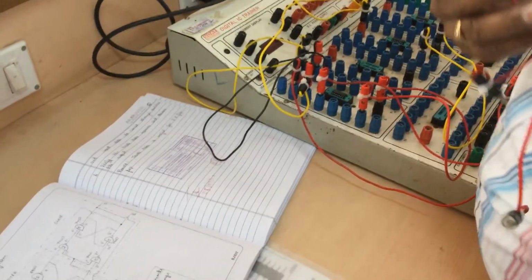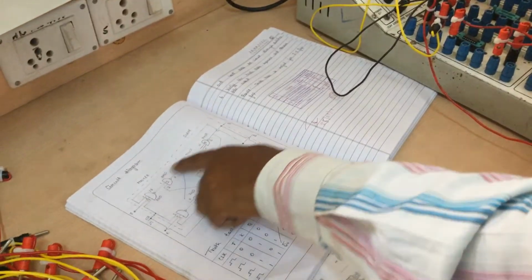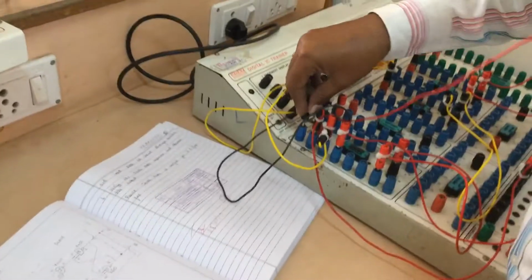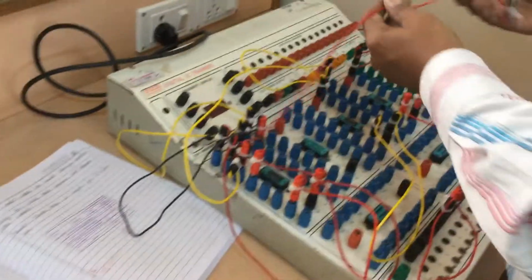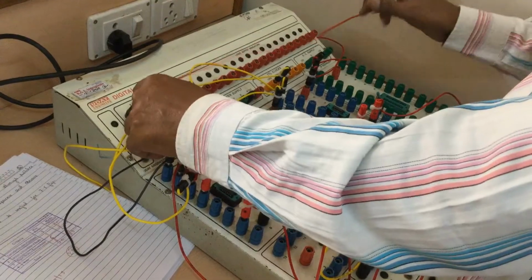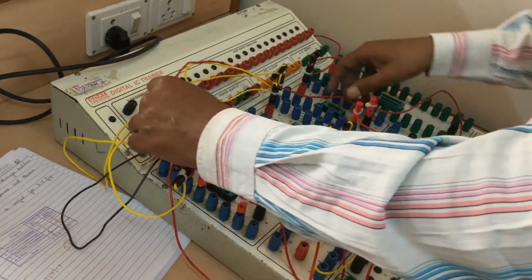And next, pin number 1 will go to pin number 8 of the second 7400 IC. I will connect pin 1 to pin number 8 of the second 7400 IC. This is pin number 8, and I will connect it to here.